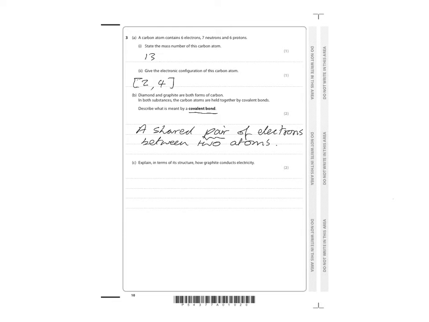One covalent bond is one shared pair of electrons. So it's often drawn as a dot and a cross between two atoms. Hydrogen atoms each have 1 electron, and so together, 2 electrons shared between the two is a covalent bond.